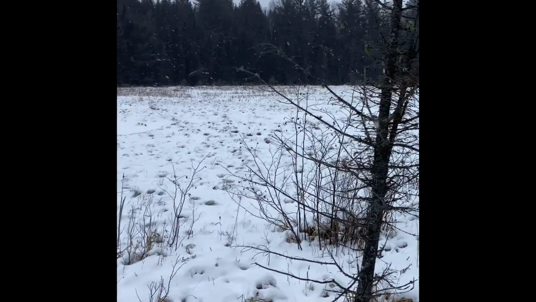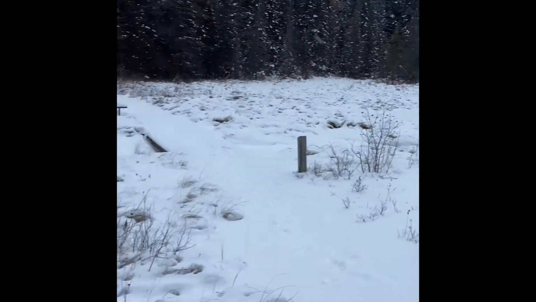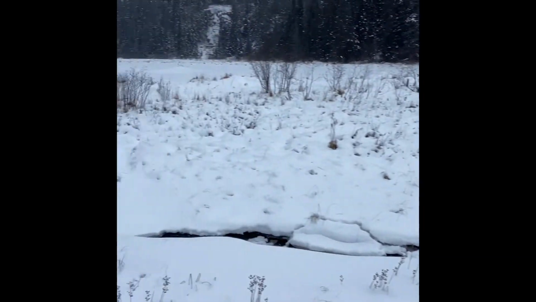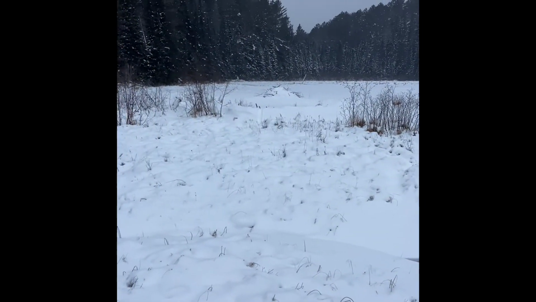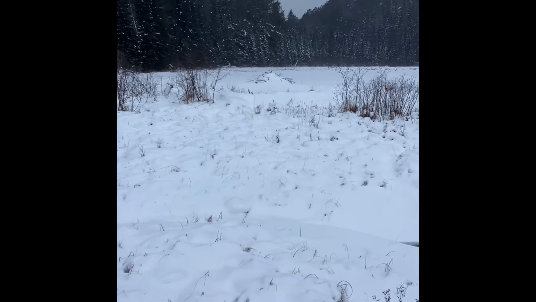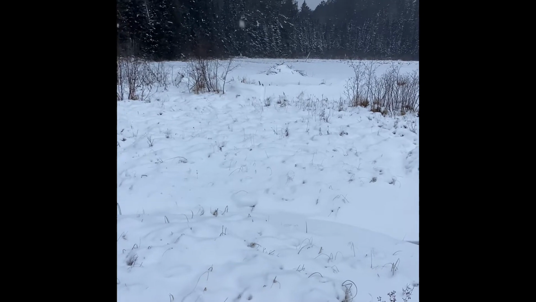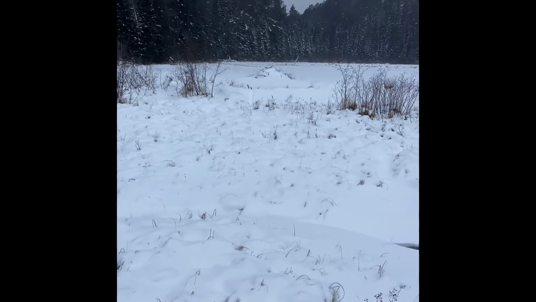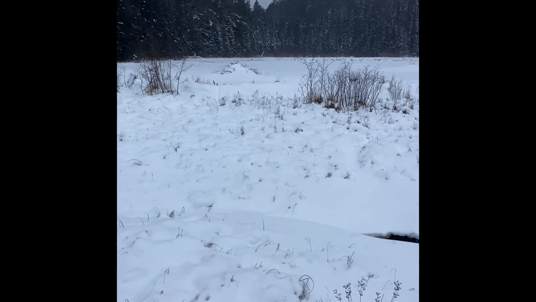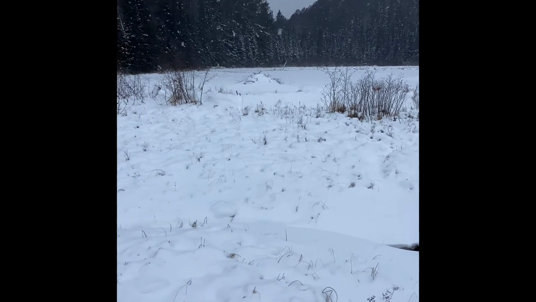So the beaver lodge, underneath this mound, is made up of sticks and mud, and it will have an entrance from the water, and one area where the beaver will eat, like an eating little platform, and then it will have a sleeping platform.